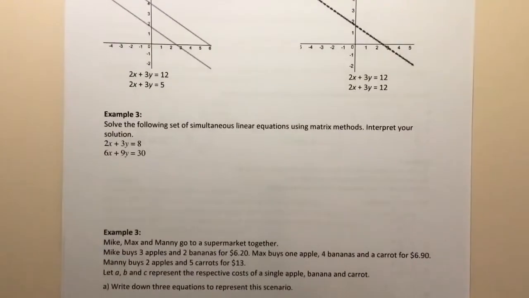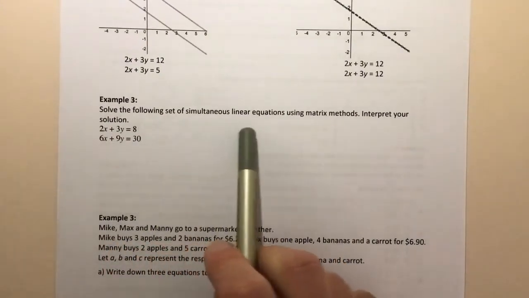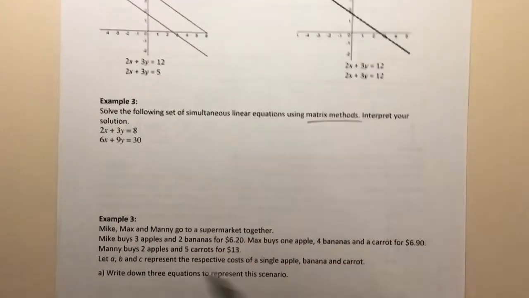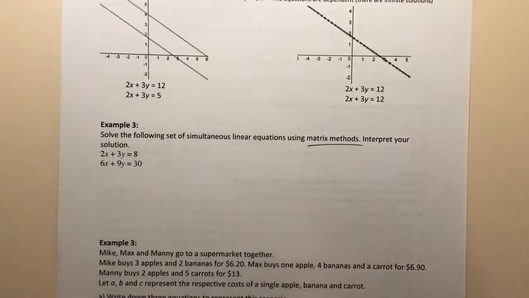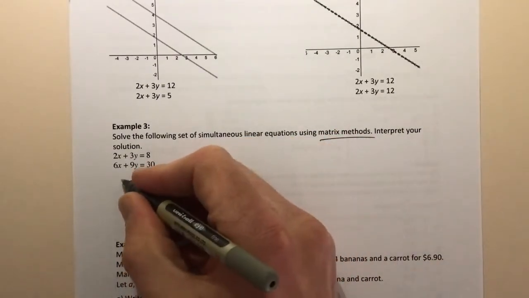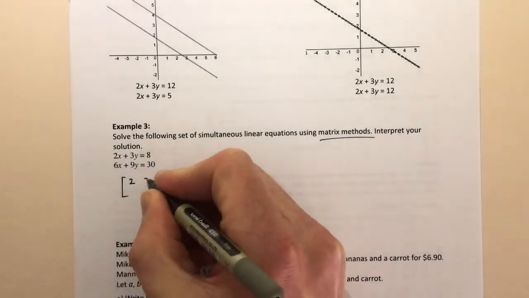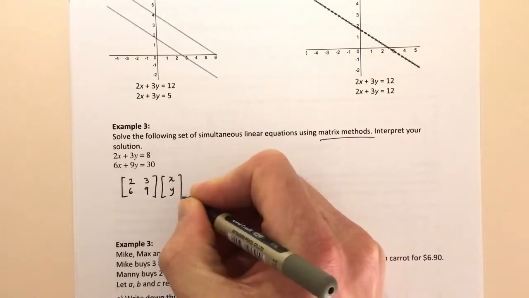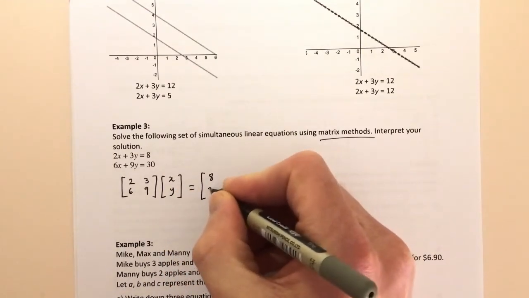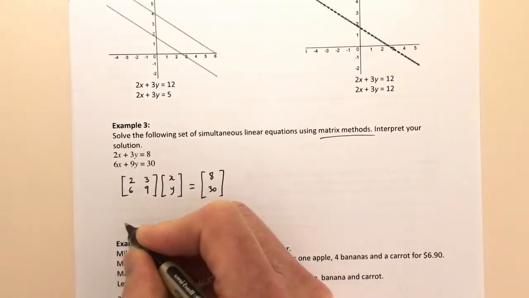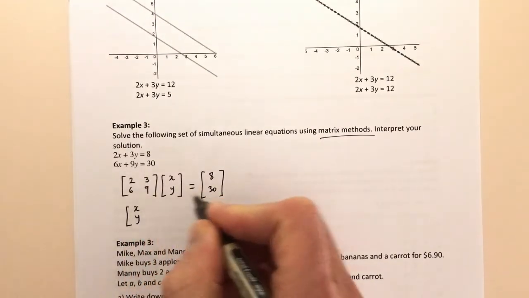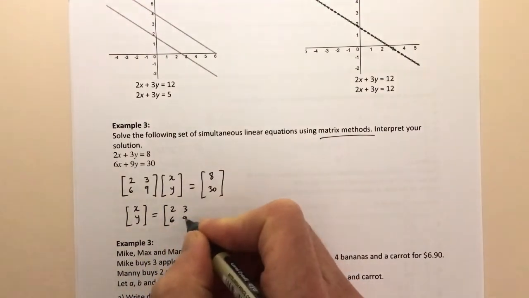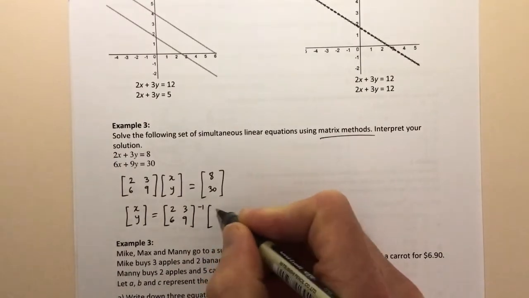So in example 3 here, we're being asked to solve the following set of simultaneous linear equations, again using matrix methods. So we're going to have to set up a matrix equation and interpret our solution. Now you can probably guess that it's going to be one of these two cases because we've just talked about it, but let's pretend we don't know that. All right, our matrix equation would be 2, 3, 6, 9 times xy equals 8, 30. Again, that's in the form Ax equals b. When we solve it, we would say x equals A inverse times b.